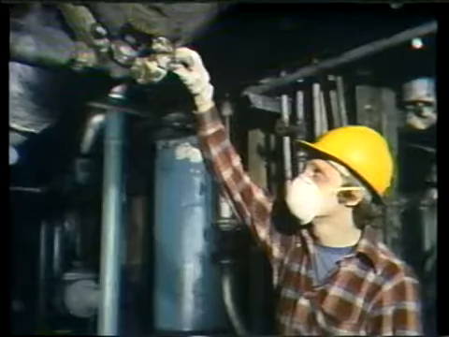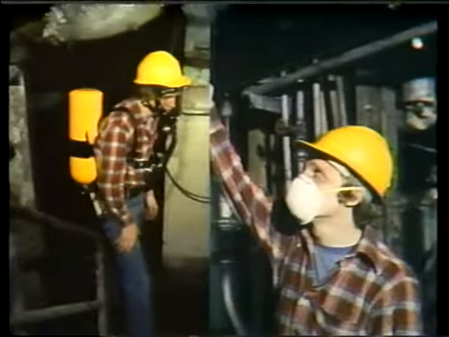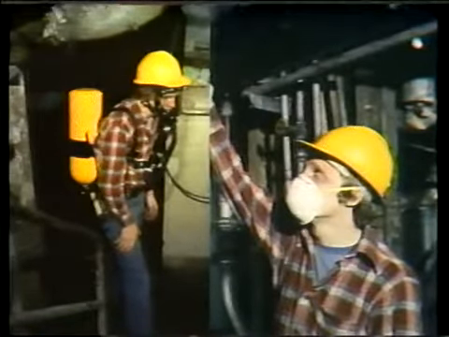Now, respiratory protection equipment is vital in hazardous atmospheres. Make sure that you wear the correct equipment in the correct manner. There are different types of respiratory equipment for different hazards. Make sure you find out exactly what you need and exactly how to wear it. The right equipment won't do you any good if it's not worn properly.